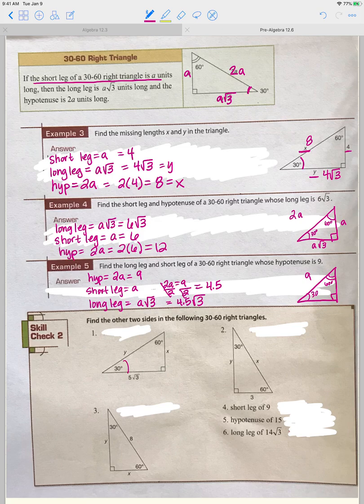30 degrees here is equal to x. So here is our short leg. Here's our long leg. And here's our hypotenuse. Okay? Short leg is equal to a. Long leg is equal to a root 3. So if our long leg is 5 root 3, a is 5. Hypotenuse is equal to 2a. 2 times 5 is 10. Okay? So x is 5 and y is 10.